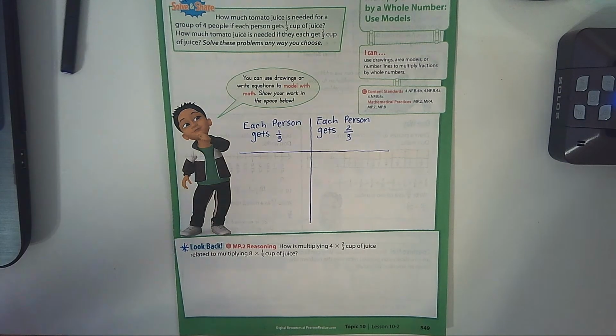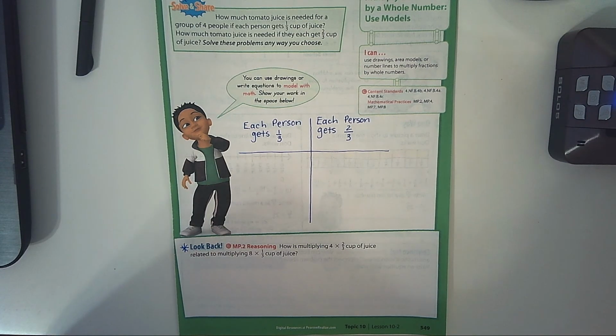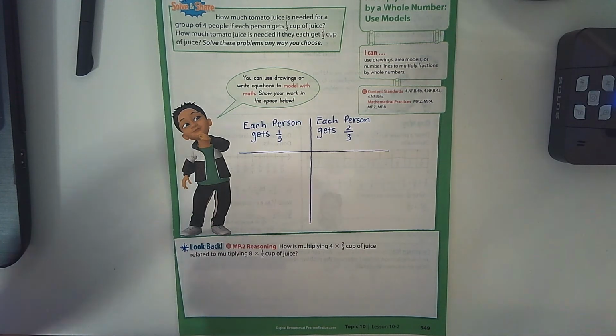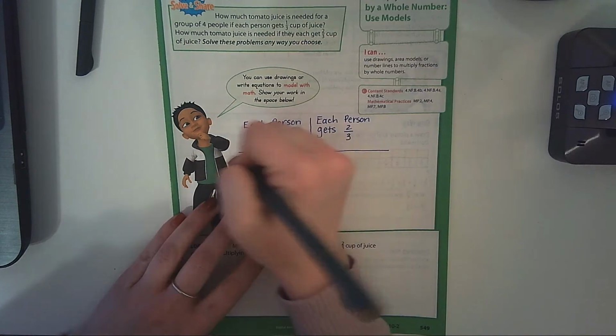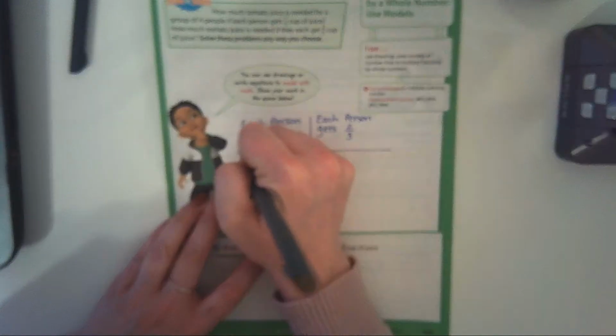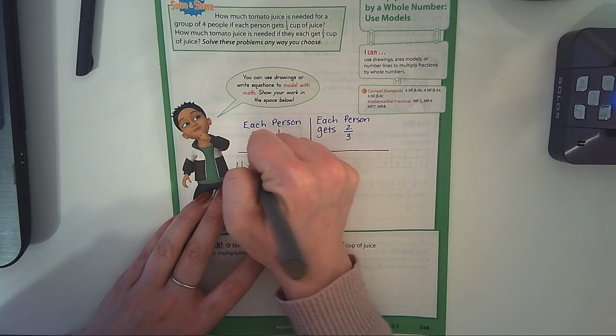Okay, so if each person gets 1/3 cup of juice, there are 4 people, so that would be 4 times 1/3.